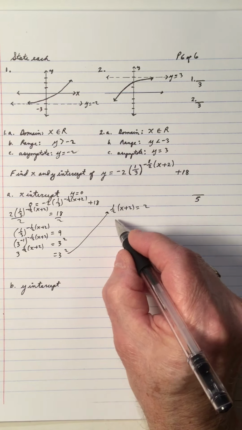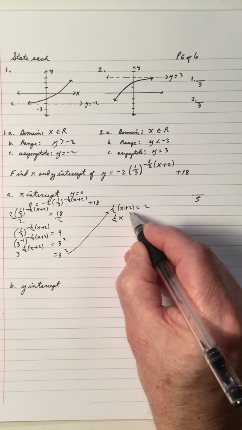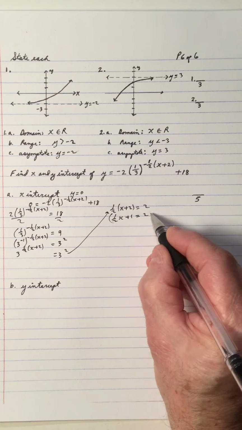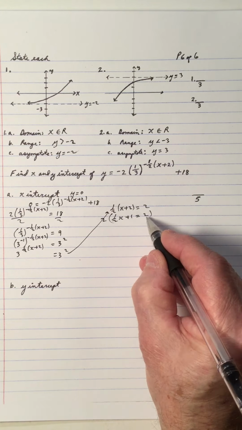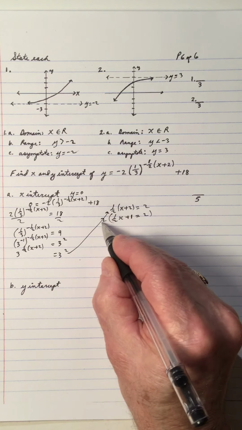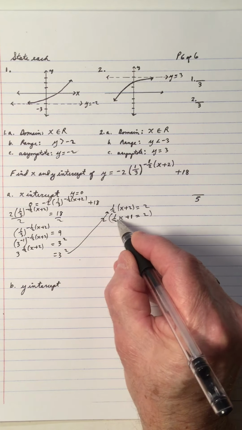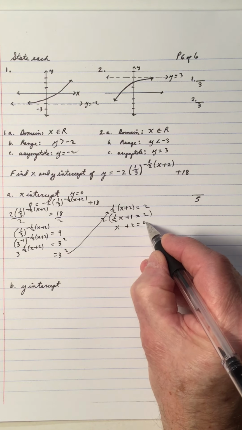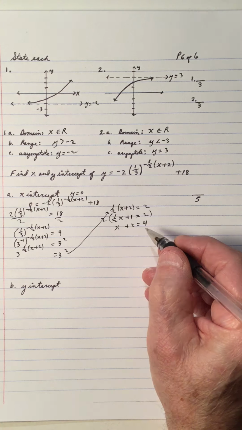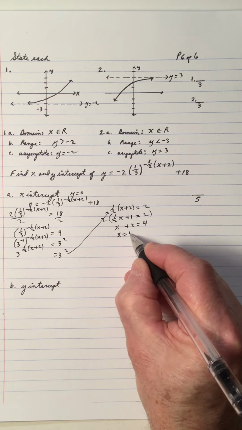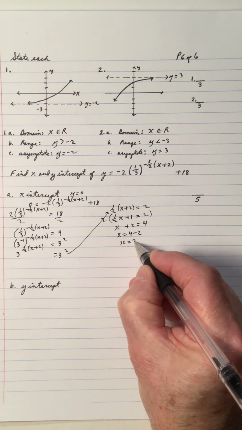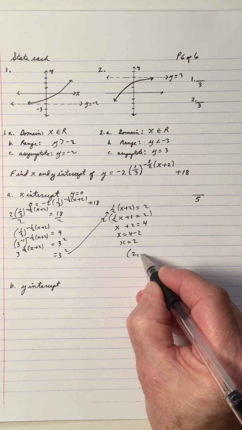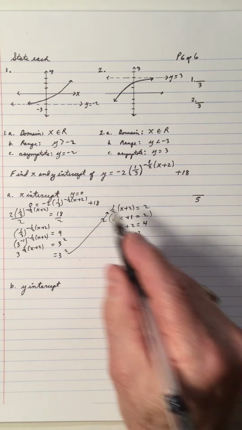So we multiply by a half times x. Half times 2 is 1. We have a fraction in the equation, so we're going to multiply all terms, all expressions by 2. 2 times a half x is x, 2 times 1 is 2, 2 times 2 is 4, and x equals 4 minus 2, x equals 2. So that means when x is 2, y is 0. So we got y is 0, x is 2.